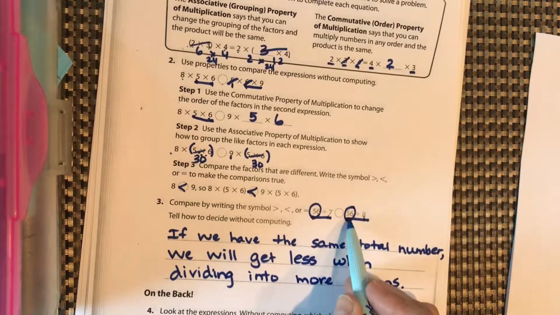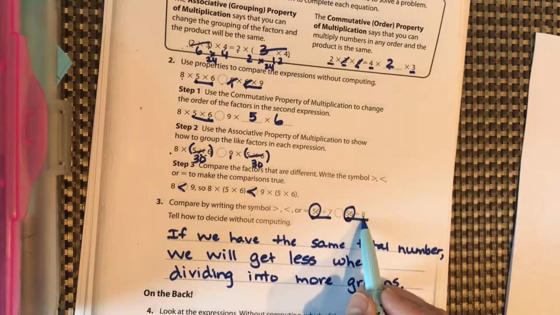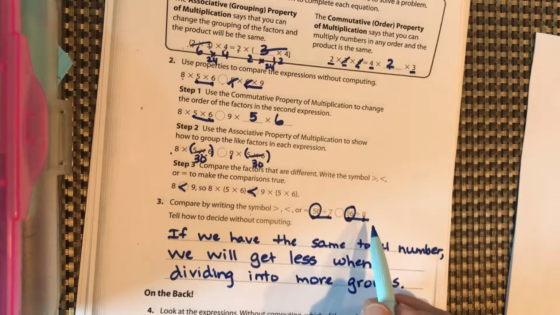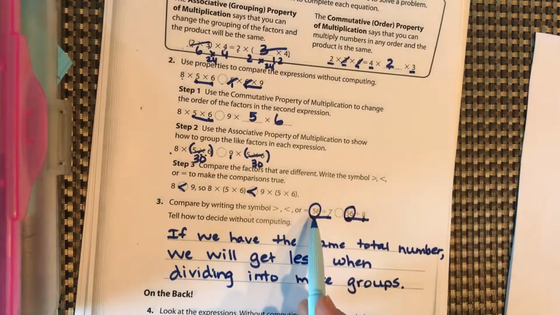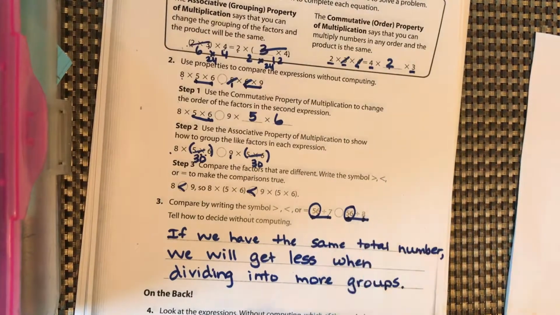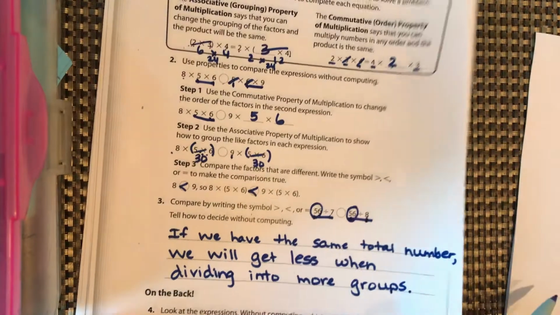Think about it. If you have 56 items and you're going to divide them evenly into 8 people, you're going to get less than if you only have 7 people. Think about if it's 2. You have 56 items and you're going to split them evenly between 2 people. You're going to get a whole lot more than if it's being split by 8 people. Okay?